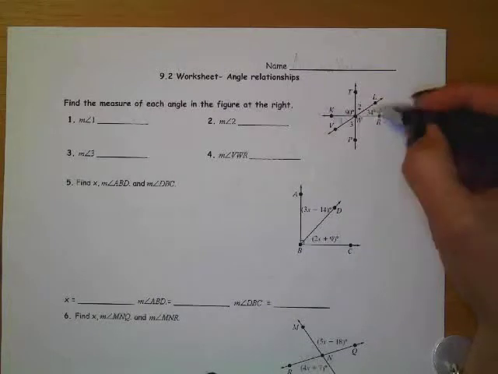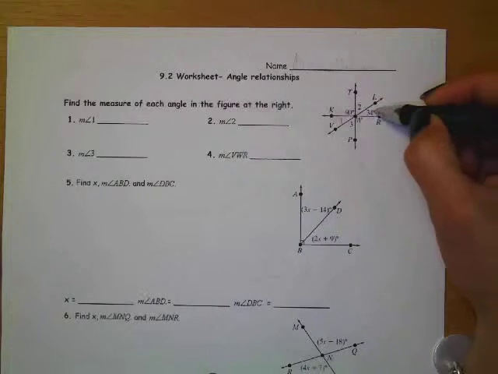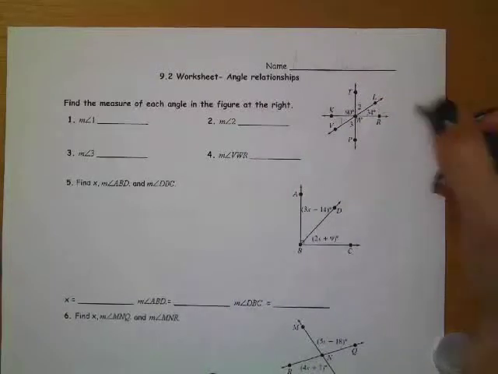Well, the easiest thing to do is to add the measure of angle 2 plus 34, and that's going to equal 90 degrees.